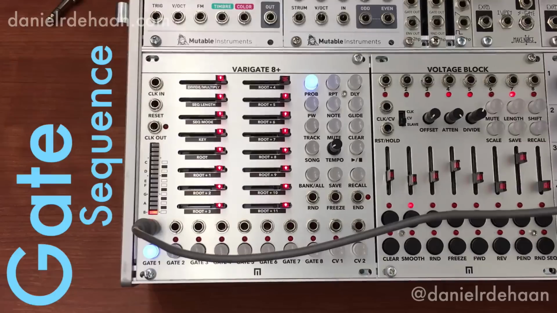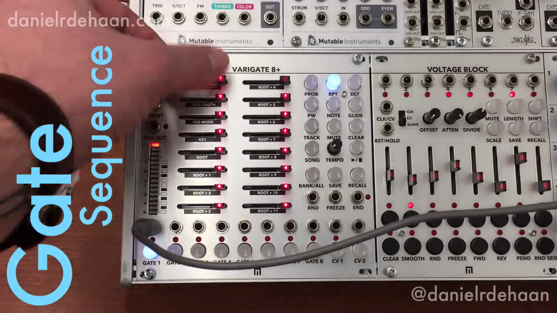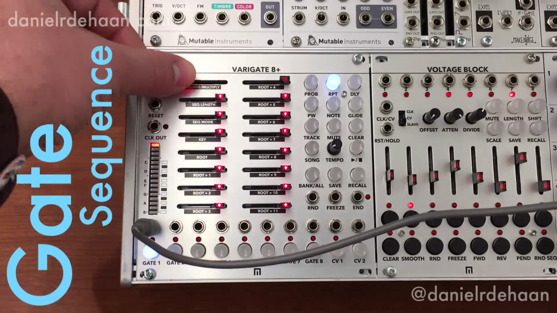Any step can be evenly broken into a maximum of 16 repeats. To set the number of repeats for a given step, press the repeat button and adjust the corresponding slider to the desired number of repeats, as indicated in the bar graph.